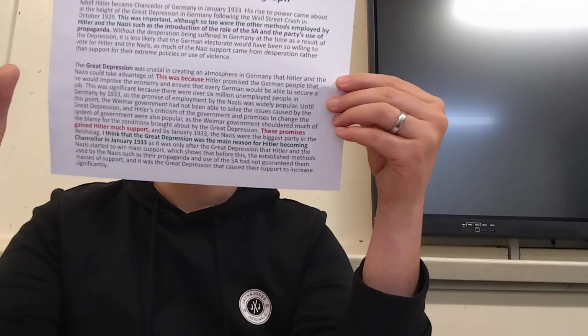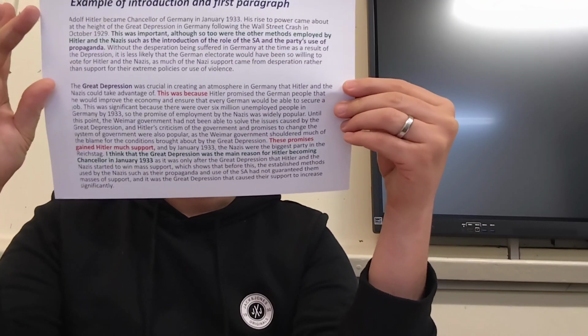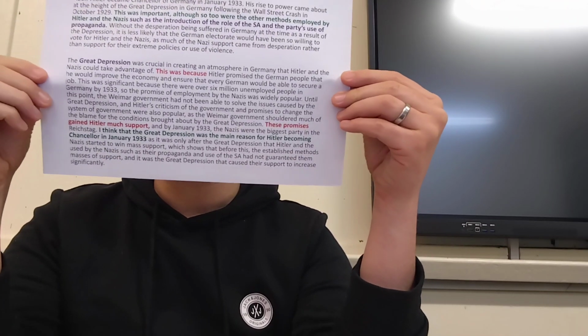Now, I just mentioned something there about linking back to your argument. Now, there's an example answer here that is also up on Firefly. What I say is part of an example answer. There's an example introduction and an example first paragraph.